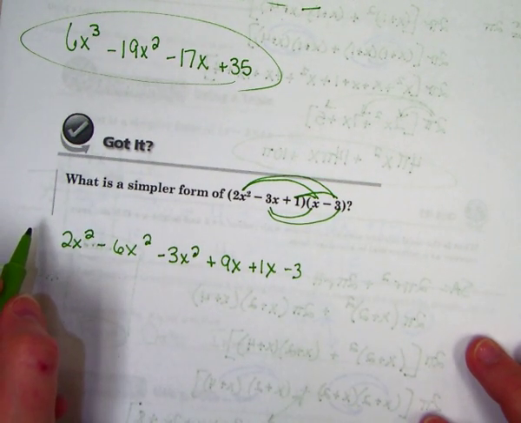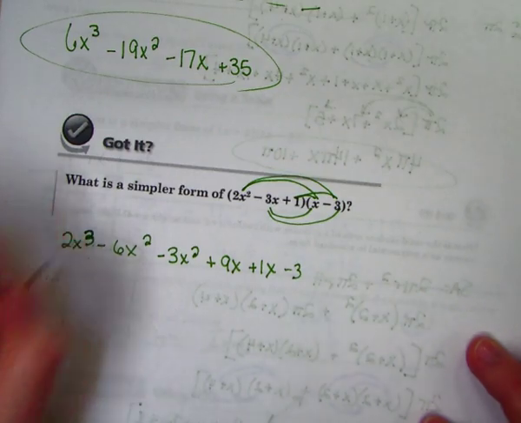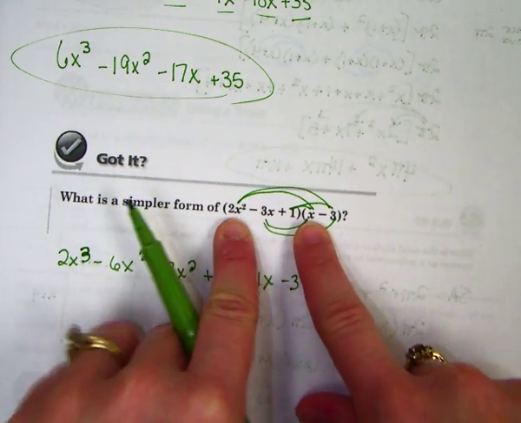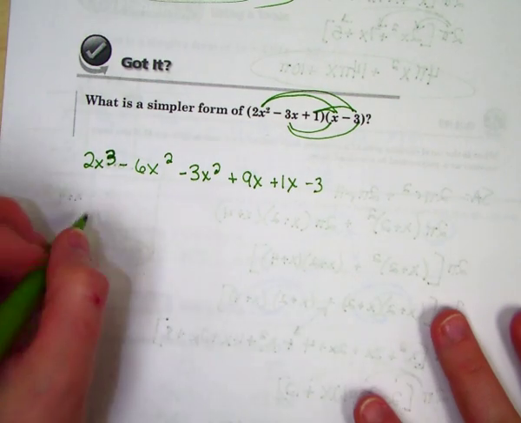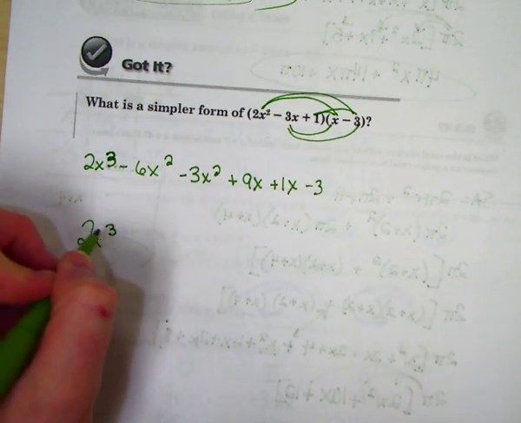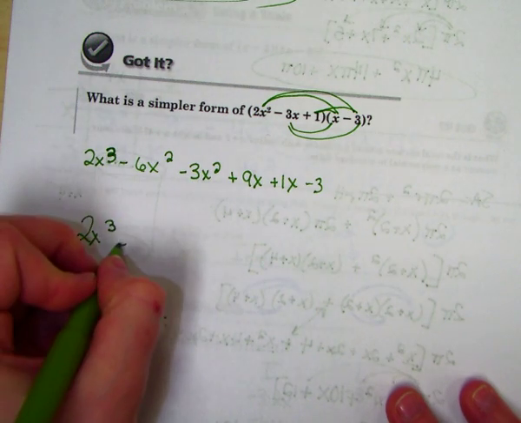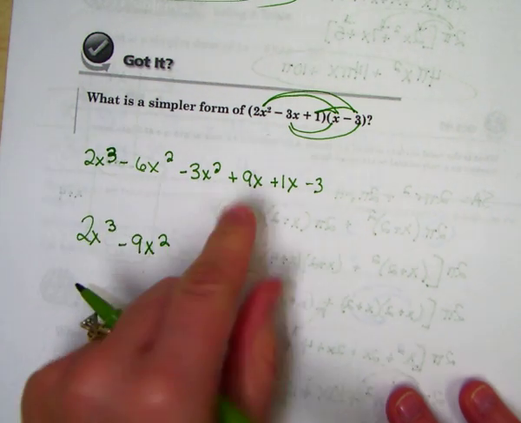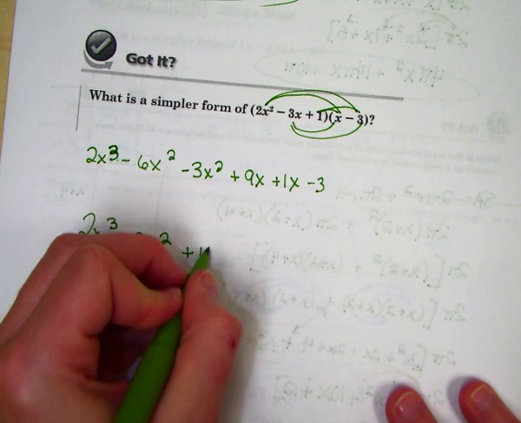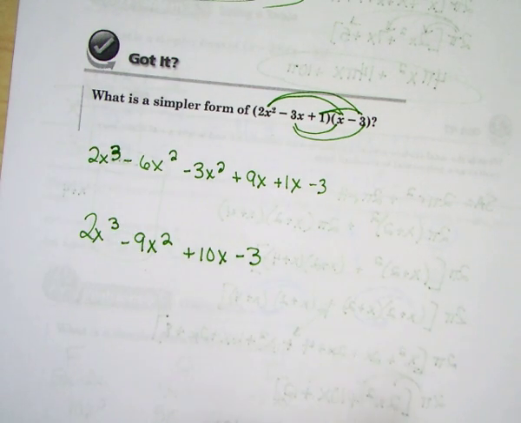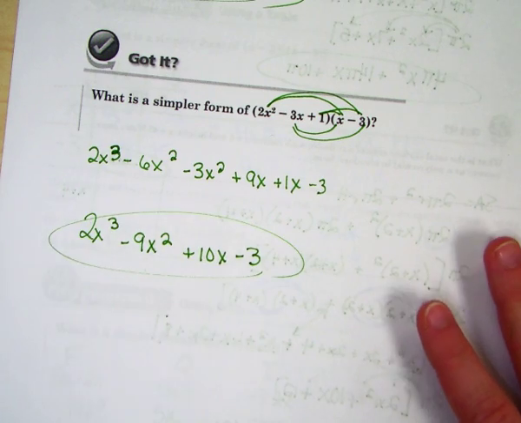Combine your like terms. This first one should have been 2x cubed. If I didn't say that, that should have been a 2x cubed. Final answer, 2x cubed. A minus 6x squared and a minus 3x squared becomes a minus 9x squared. The 9x and the 1x becomes a 10x. And the minus 3 at the end finishes the problem off. That is the simplified form.